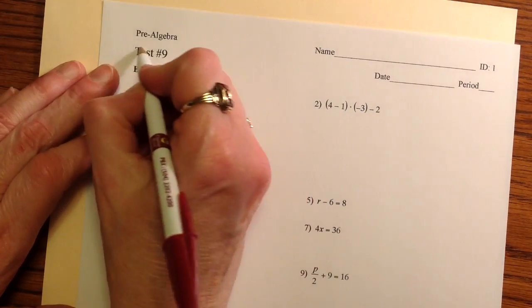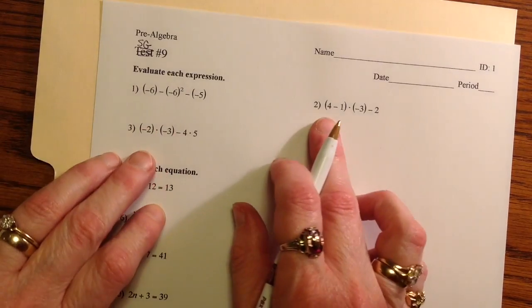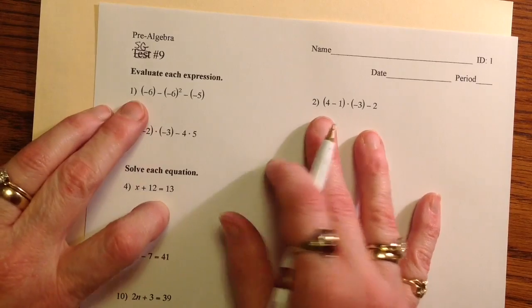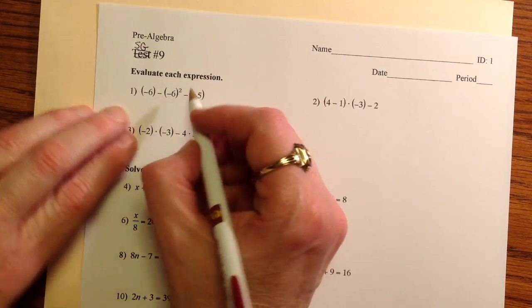Pre-algebra, it says test. This is actually study guide number 9. 1 through 3 is simply order of operation with integers. So I'm going to do a little cleaning up before I do all my other steps.